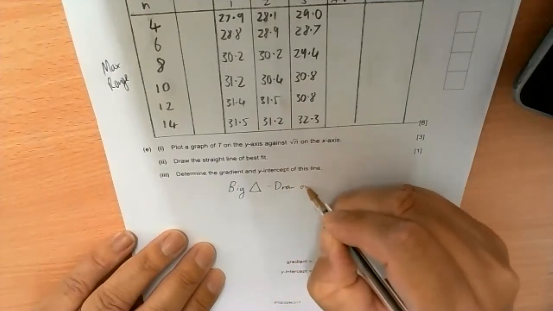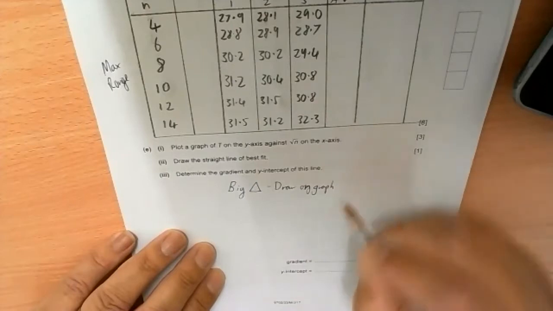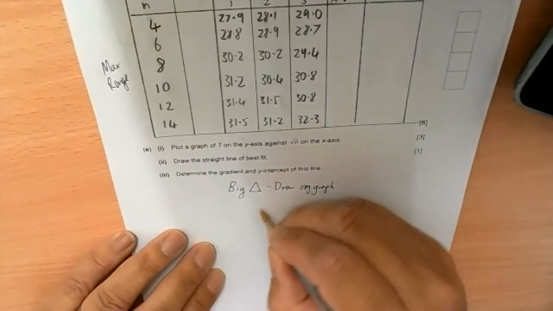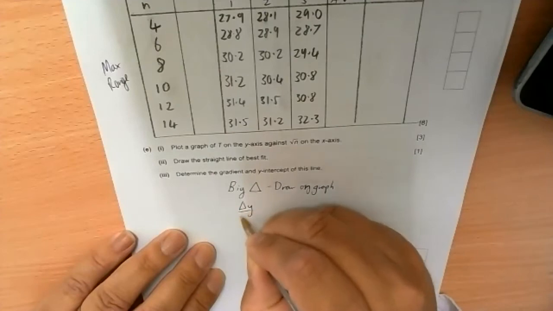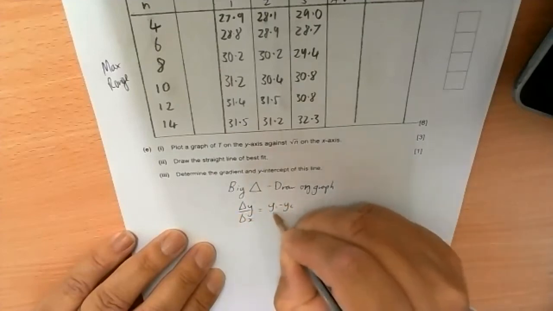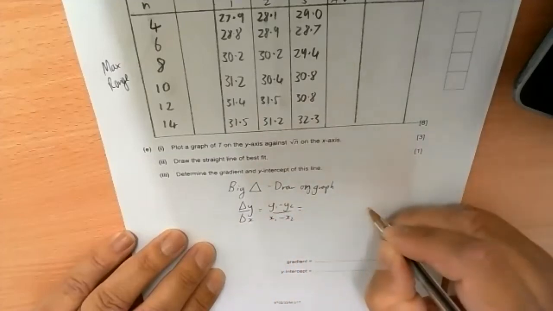If you don't draw the big triangle on the graph, you won't get the mark for measuring the gradient because the examiner doesn't know how you did it. Then they want to see the idea that you're measuring a gradient, delta y over delta x equals y1 minus y2 over x1 minus x2, etc.